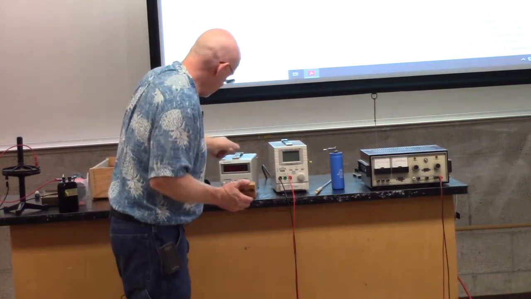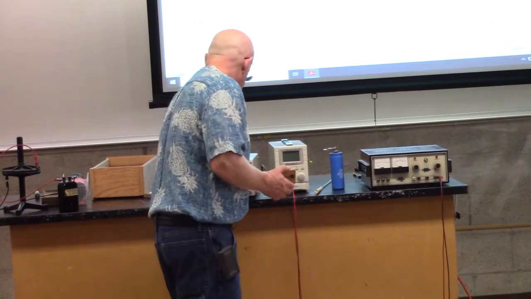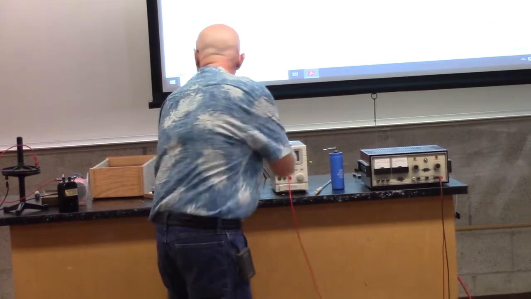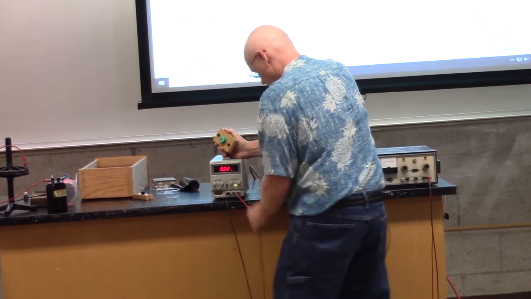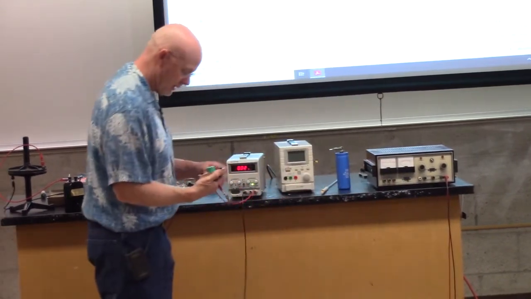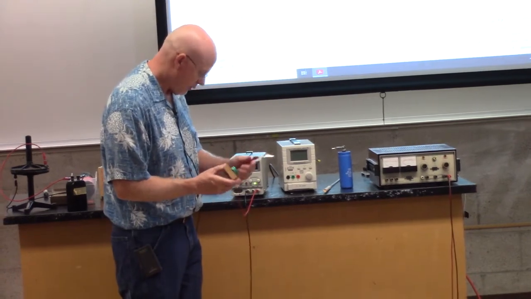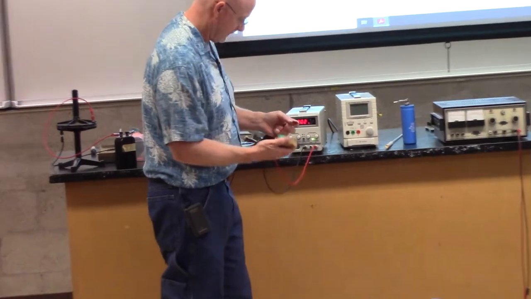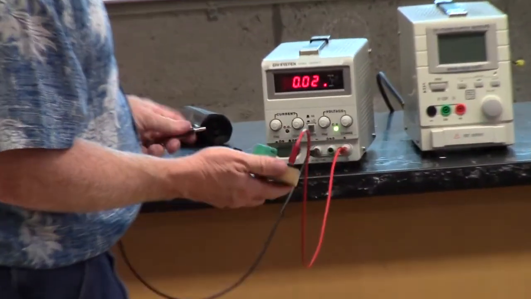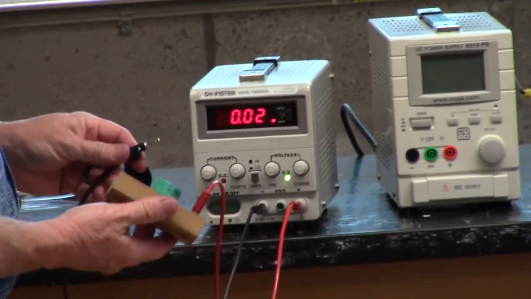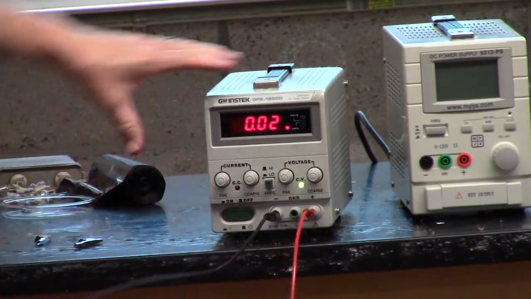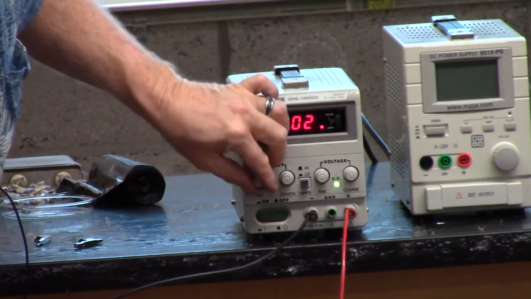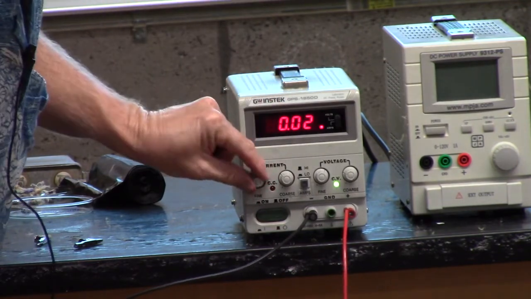And so that's what this first power supply is for, because I'm going to go ahead and say, what if I hook this capacitor up, and you'll actually see my dial.